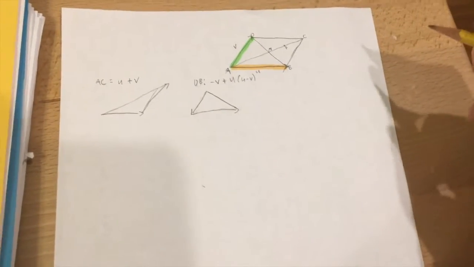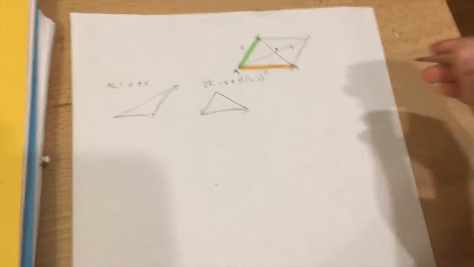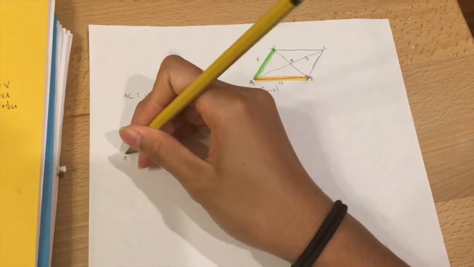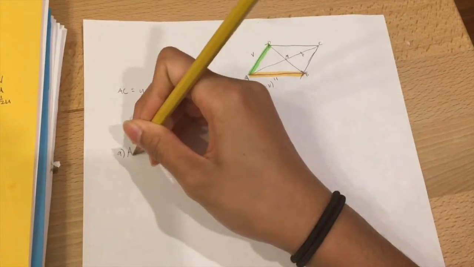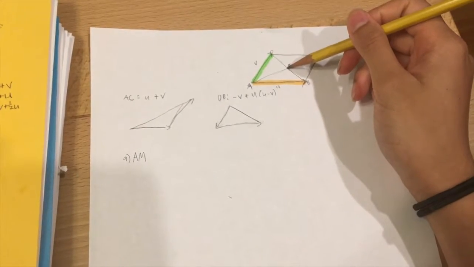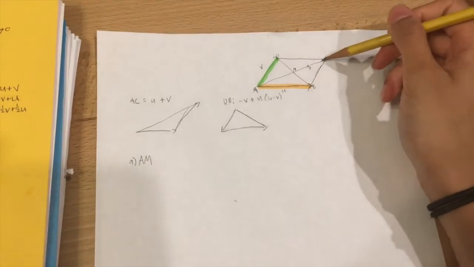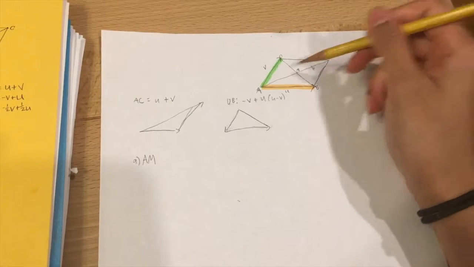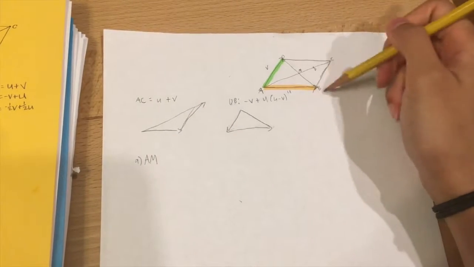So the first problem, part A, wants us to find AM. We know that M is the midpoint of AC because that's where the two diagonals cross.